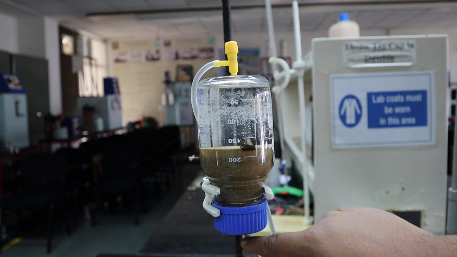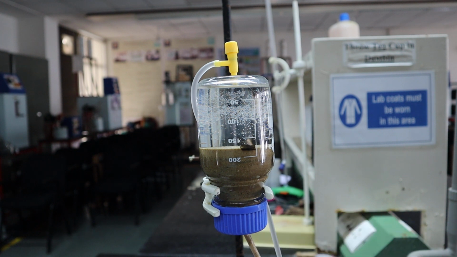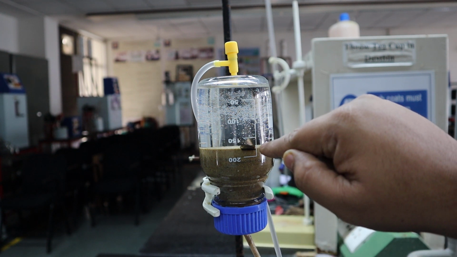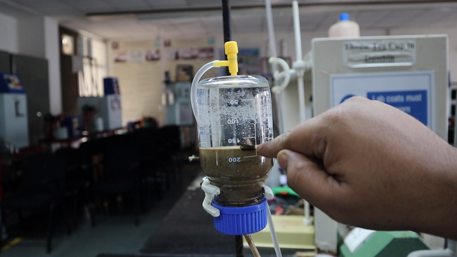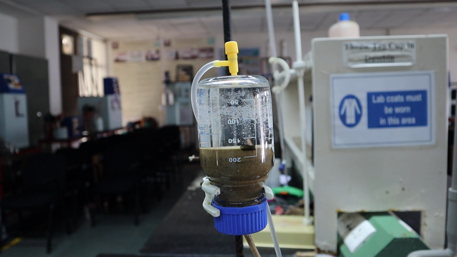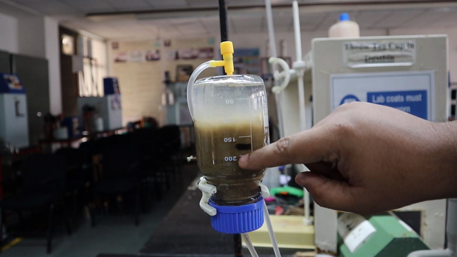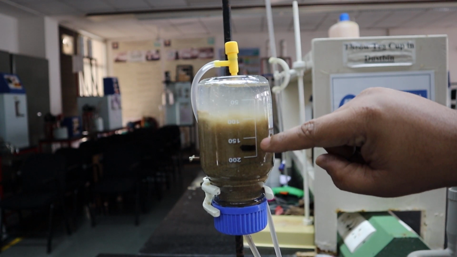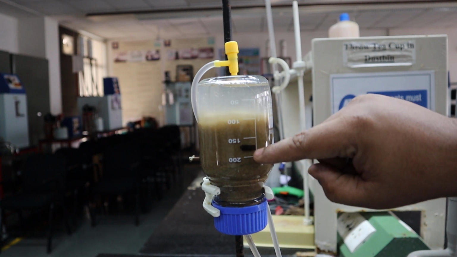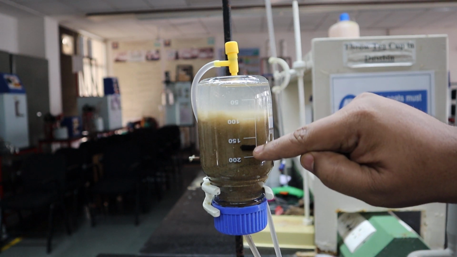Let us see. If I start flowing the water from the bottom, see what happens. I have marked the initial length here in black, which is the length of the bed, from here to here. Let us see what happens. After a certain point of time, you can see the bed has been lifted. Now if you observe, the sand particles are behaving like a fluid, and the bed height has also been raised.